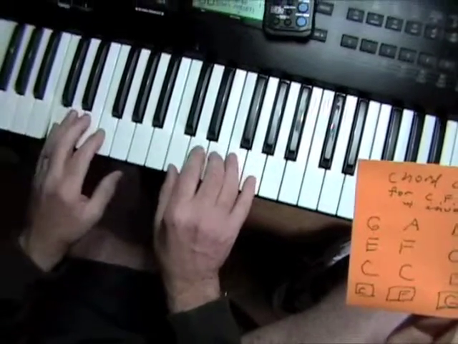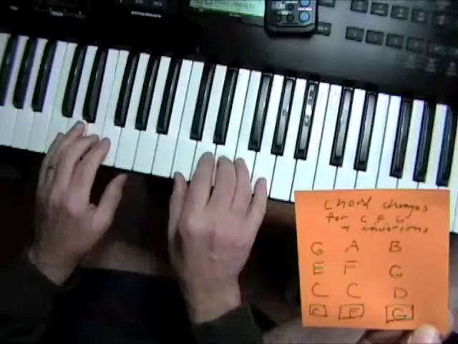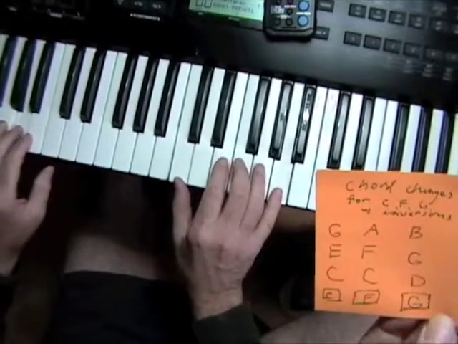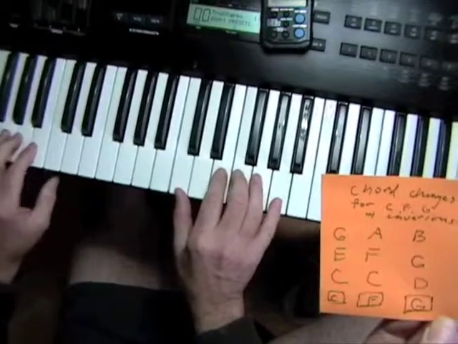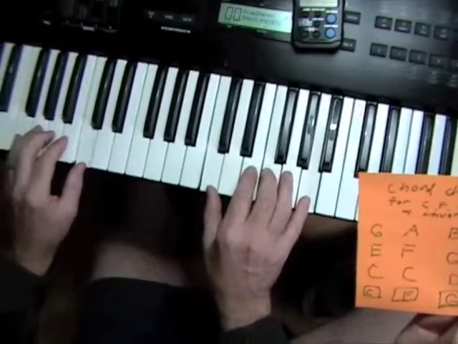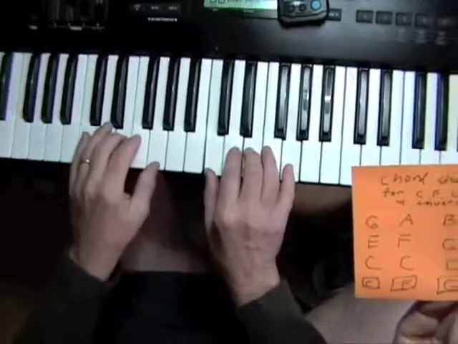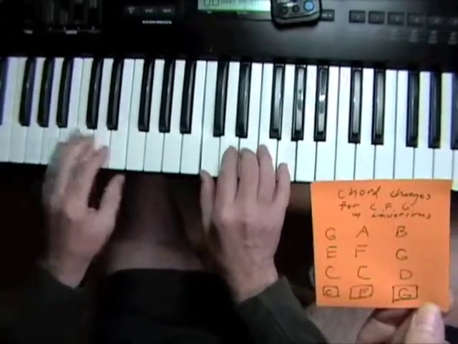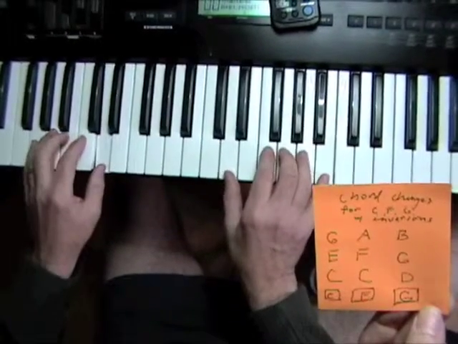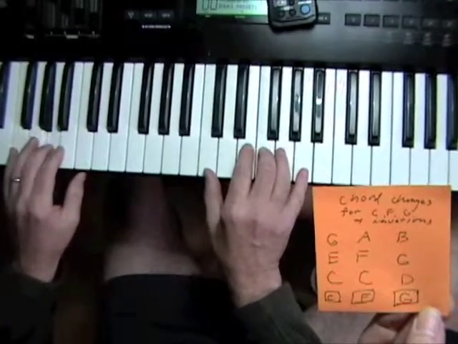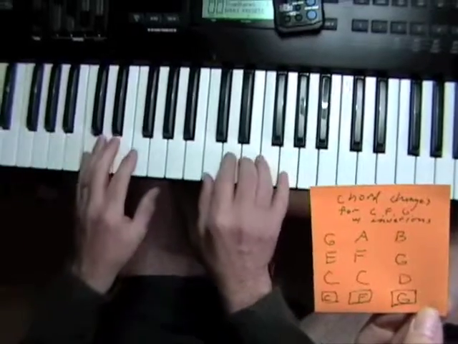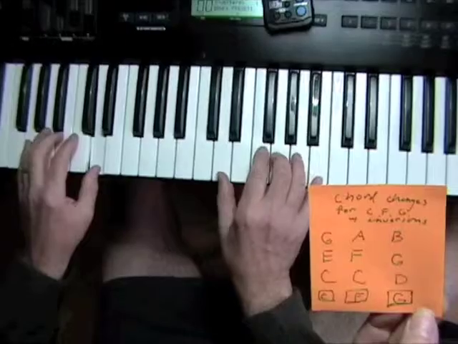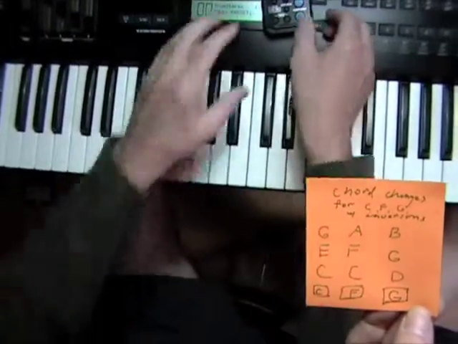Back to the 1 chord. 1 chord again. To the 4 chord inverted, 4 chord again, back to the 1 chord in root position, and again to the 5 chord in second, to the 4 chord, to the 1 chord, to the 5 chord, and then it repeats again.